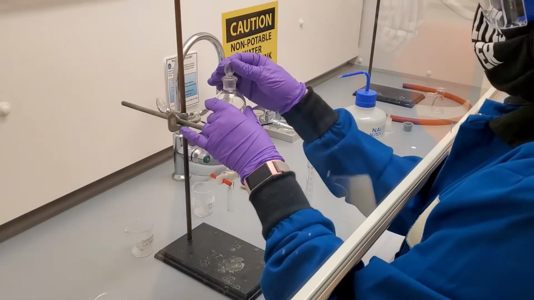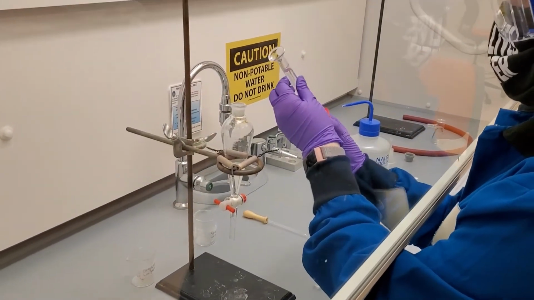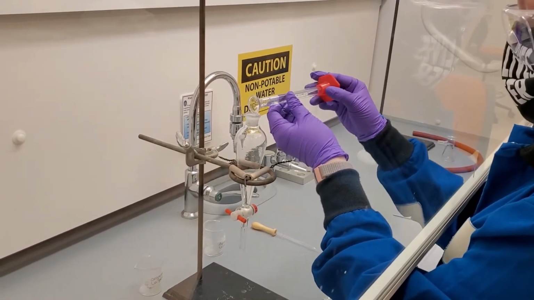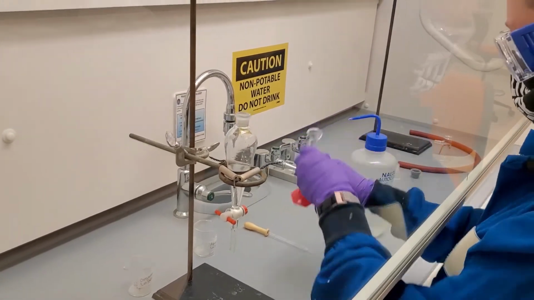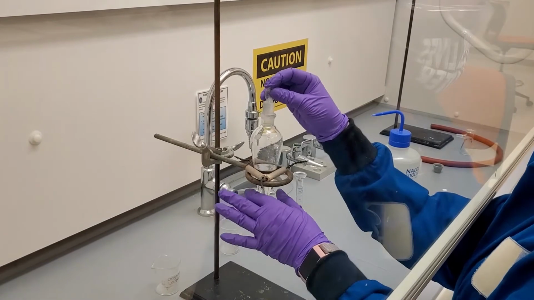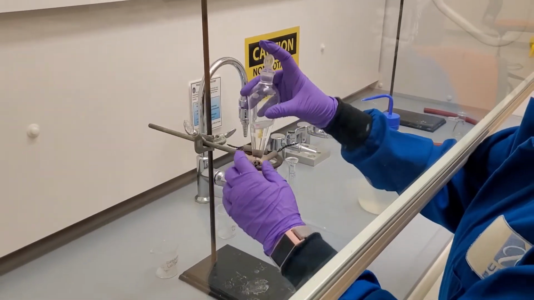Now we unstopper the funnel and add the bicarb solution and restopper. Be careful that the stopcock remains closed as you remove the funnel from the ring stand. Notice that there are now two distinct layers in the funnel. Because water is denser than ether, the aqueous layer is on the bottom.